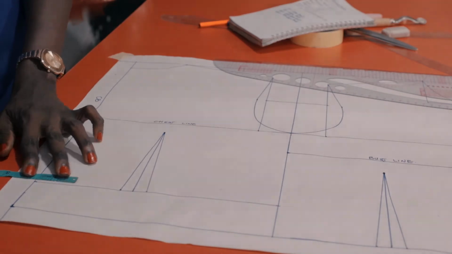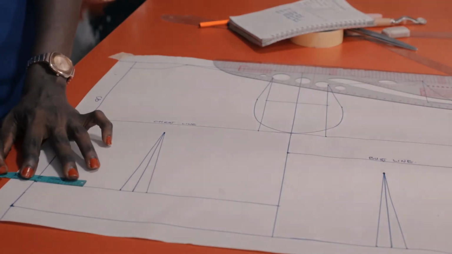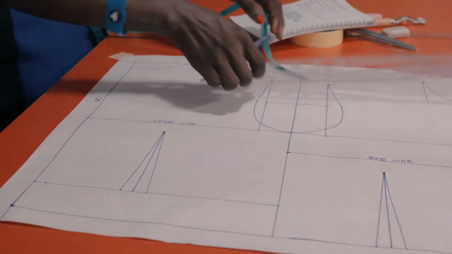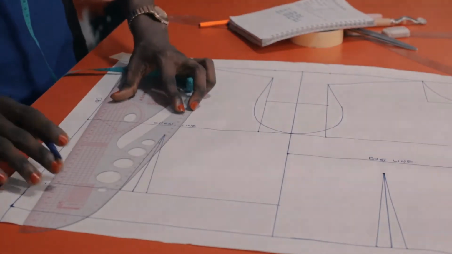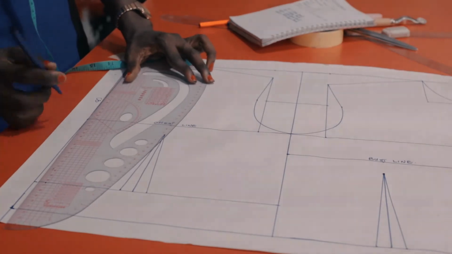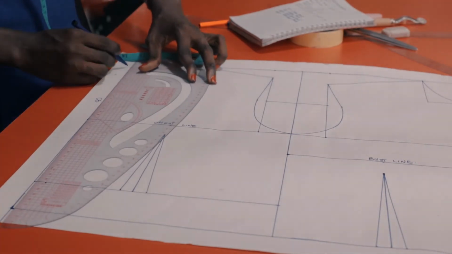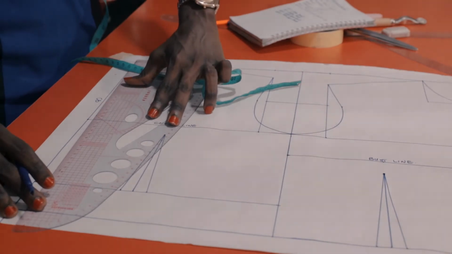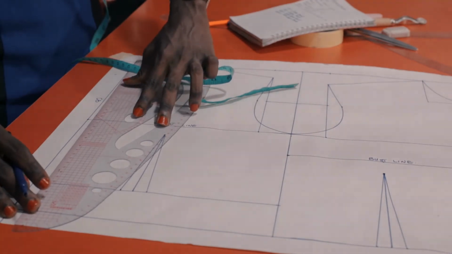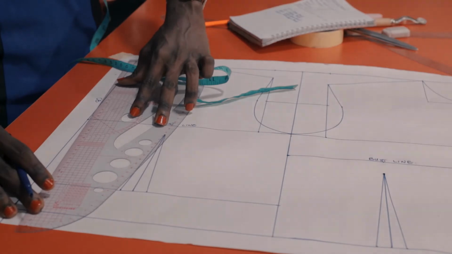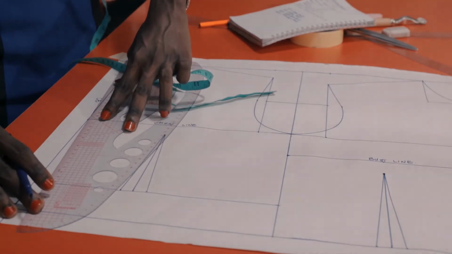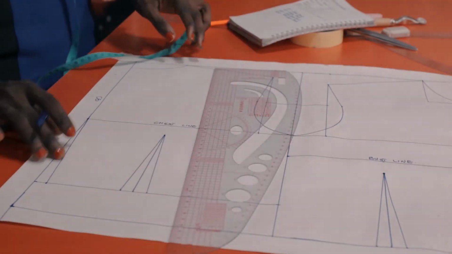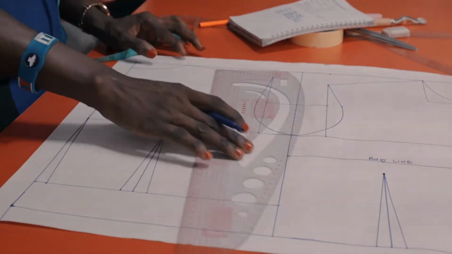So I'm going to come here on the waistline. I'll mark half inch in. After doing that, I'm going to connect. Now there's no rule as to where you connect this. You can connect to the chest line or you connect straight to the neck. It depends on how you want it, but I am going to be connecting to the chest line. So from here, I'll do my connection back to this place. So this is what we have.